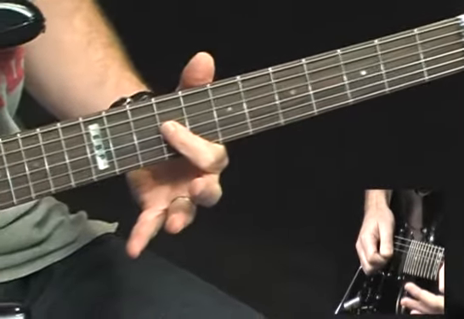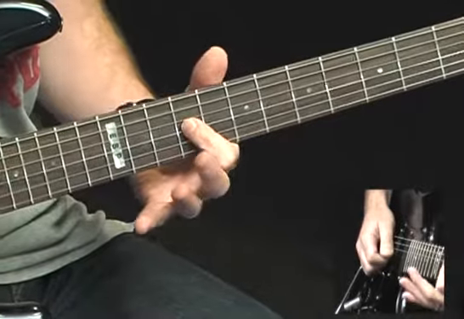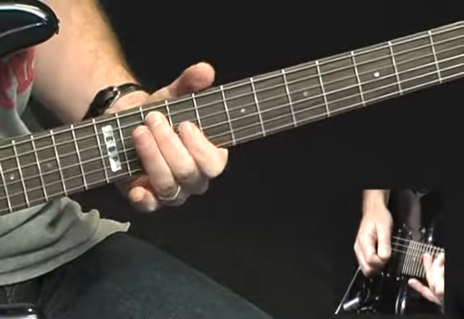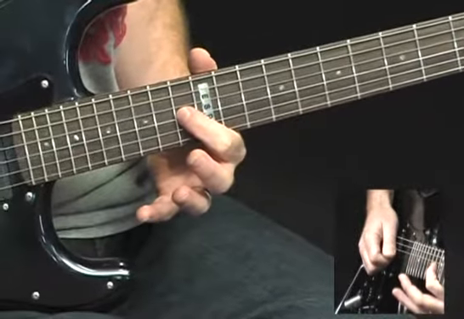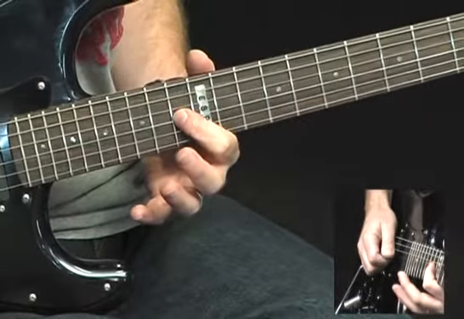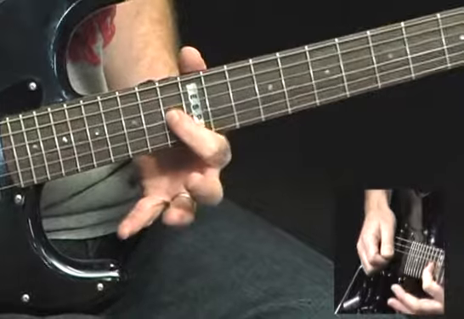Moving up to the 9th fret on the G string, doing the same idea with the slow bend, up a half step and back down. Moving up to the 13th fret, this note is G sharp. This sounds great because I'm playing this over the E7 chord. This is the harmonic minor note.